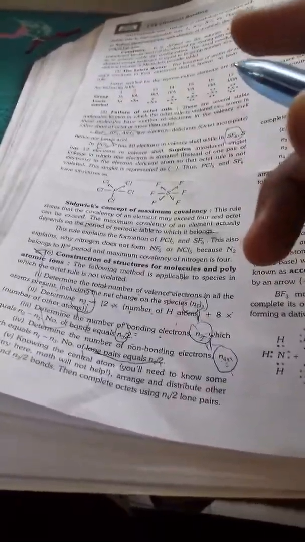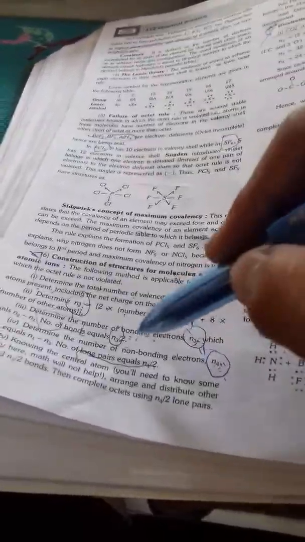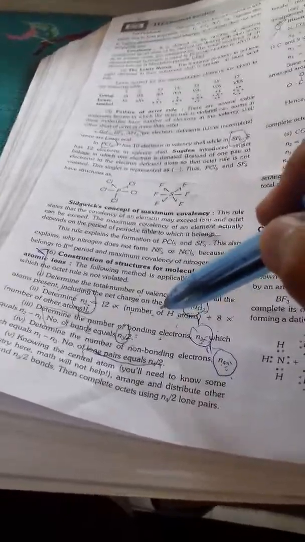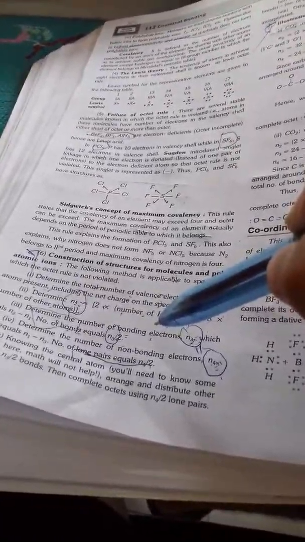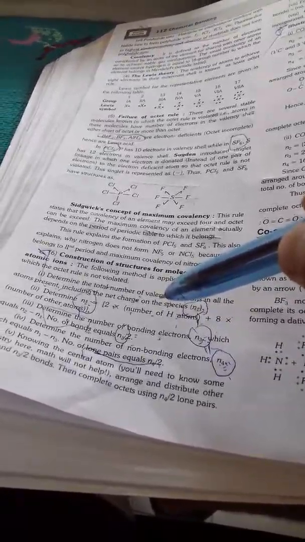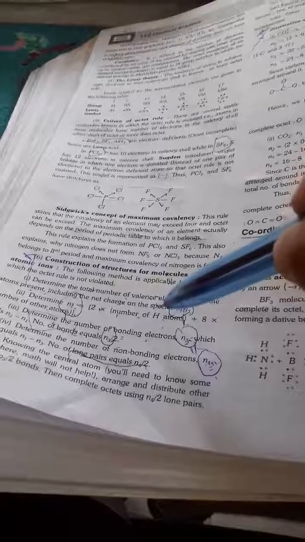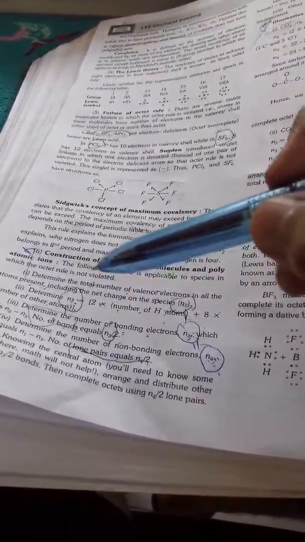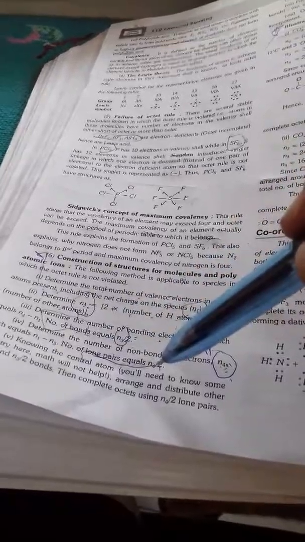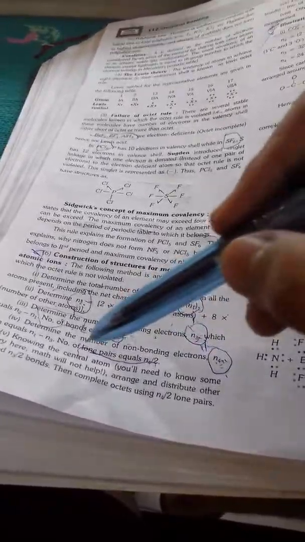N1, write down four terms in your notebook: N1, N2, N3 and N4. What is N1? N1 is the number of valence electrons in the whole molecule, that is, the total number of valence electrons in a molecule. Now N2 is equal to 2 into the number of hydrogen atoms plus 8 into the number of non-hydrogen atoms, that is, atoms other than hydrogen. Now N3 is equal to N2 minus N1. When you divide it by 2, you will get the number of bonds in the molecule. Now N4 is basically N1 minus N3. When you divide it by 2, you will get the number of lone pairs.